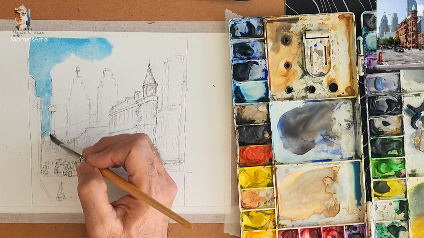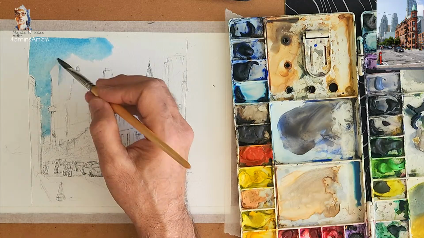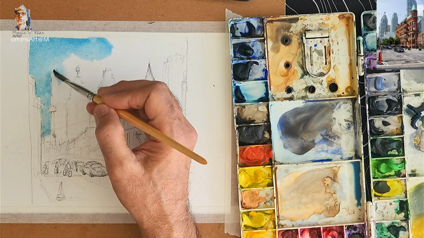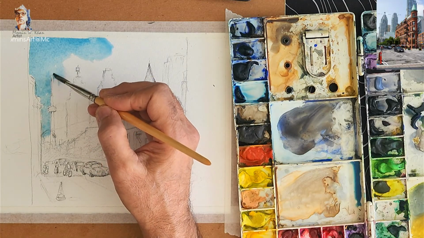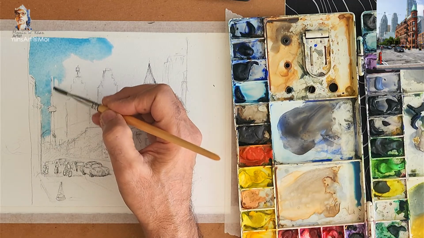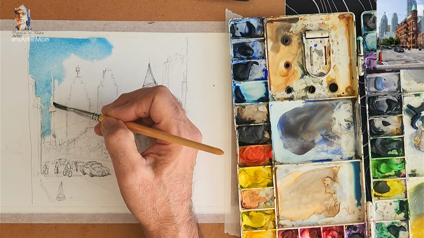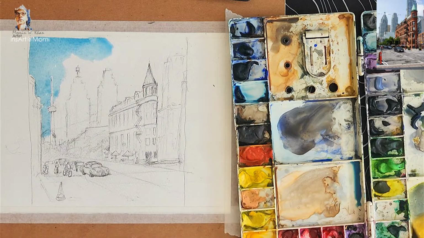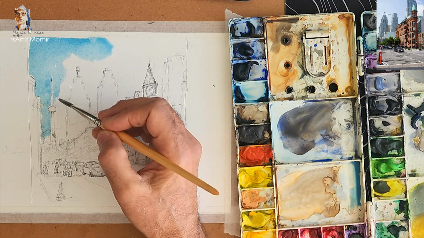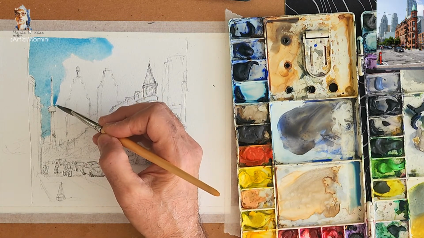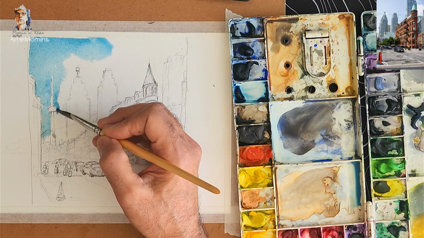So here I'm not painting on the CN Tower. I'll keep that white of the paper, although I can use white paint at the end, but today I just keep it. I use less white.